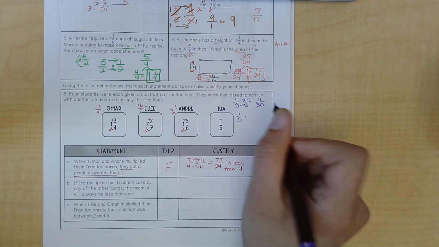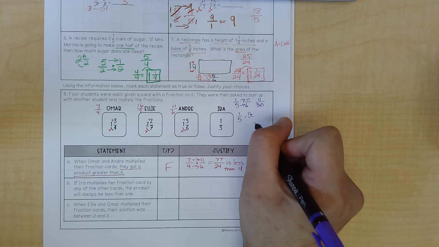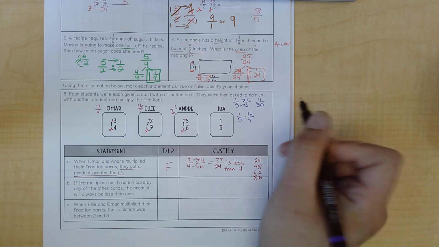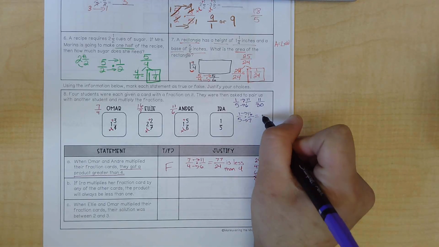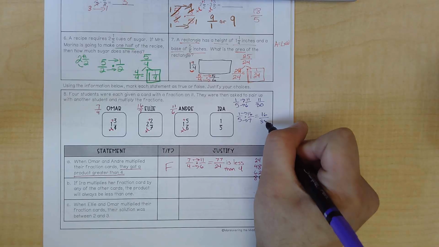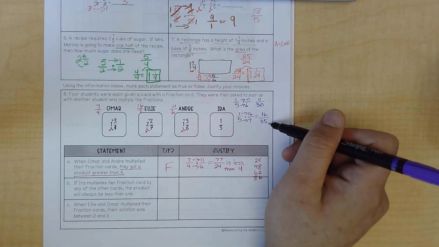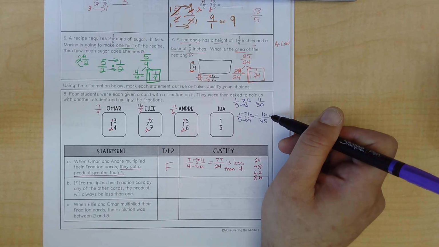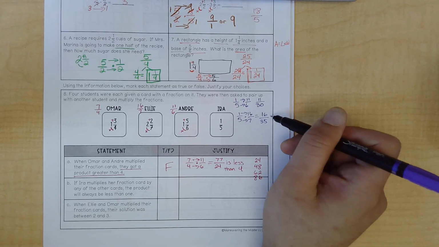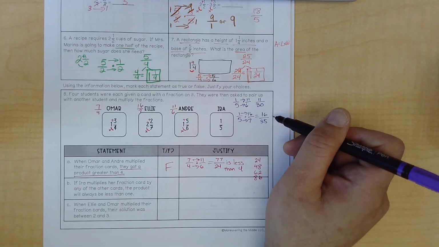We're going to try Ira against Ellie. Okay, multiply straight across. You end up with 16 over 35. Again, if I need 35 pieces, but I only have 16, I have less than 1. So far, B is true.